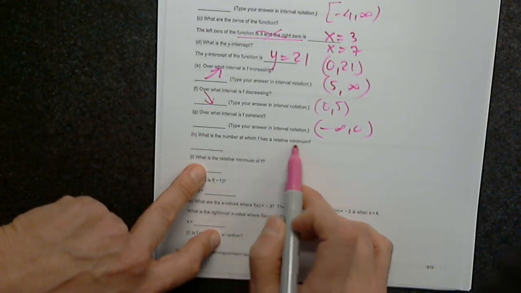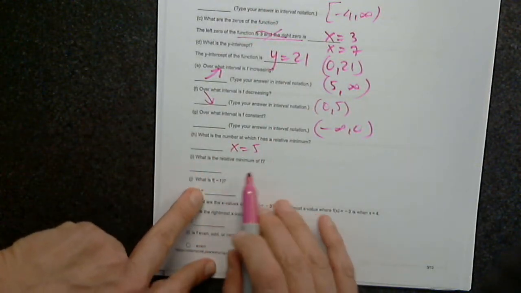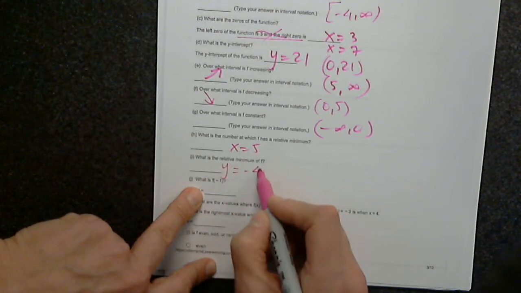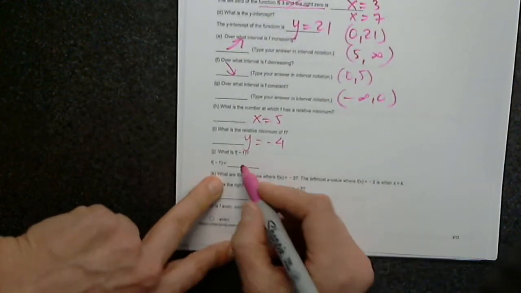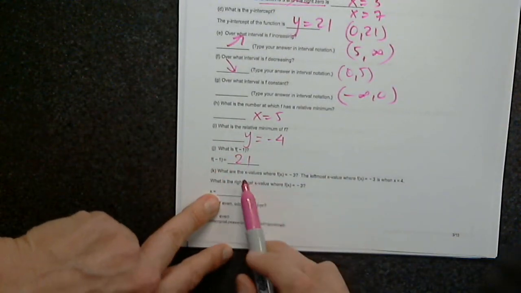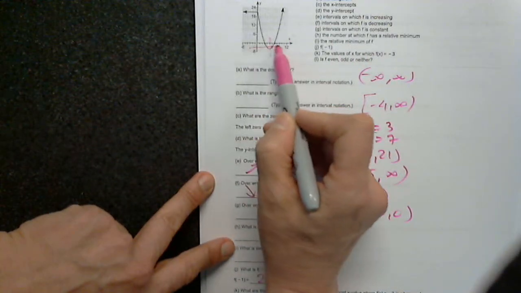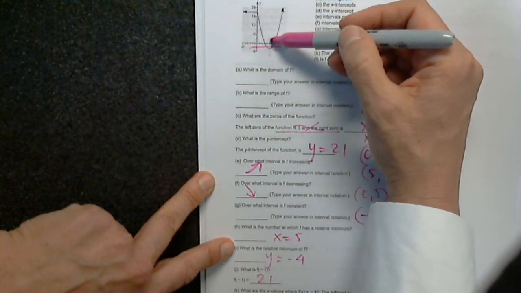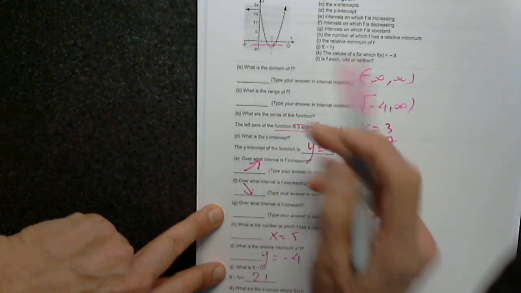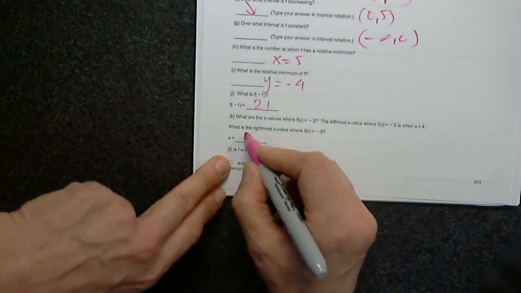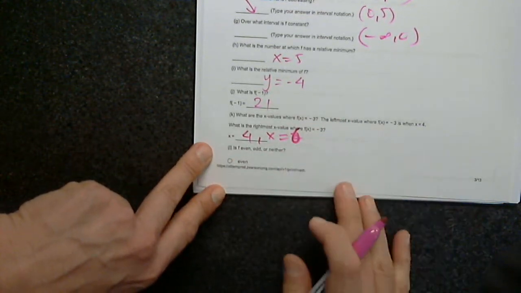What is the number at which f has a relative minimum? If I'm not mistaken, it is x equals 5. What is the relative minimum? y equals -4. What is f of -1? It's 21. What are the x values where f of x is -3? I have to draw a horizontal line. I think it's 4 and 7. No, 4 and 6. So x equals 4 and x equals 6. I said 6 and I wrote 7.